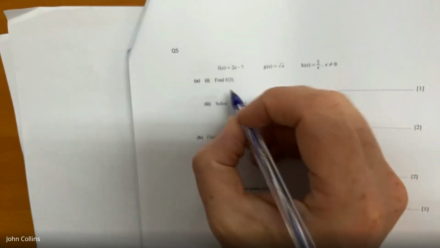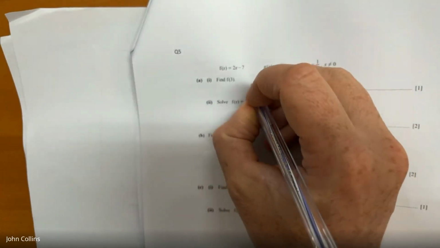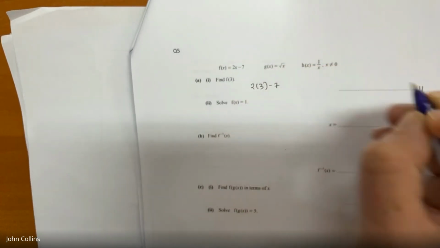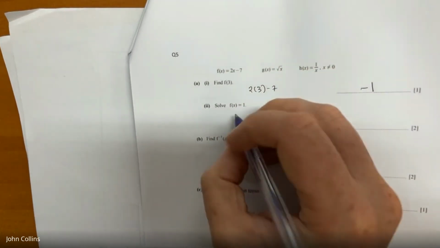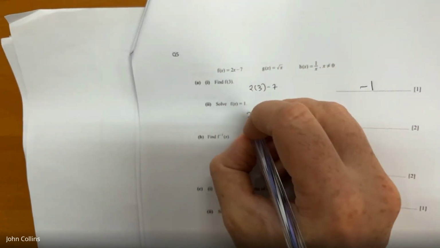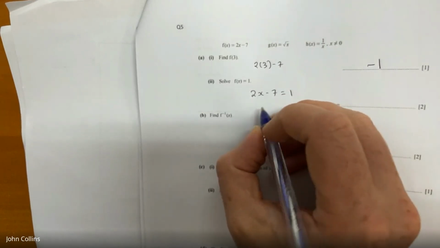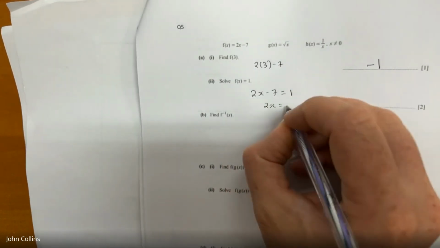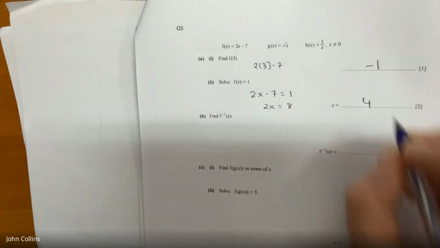Okay, so question 5, our first composite one. Sub in f to be 3, so we get 2 times 3 minus 7, which gives minus 1 as an answer. Solve it equal to 1. Leila, you good? Solve it equal to 1. You add the 7 over, and I think x will be 4.